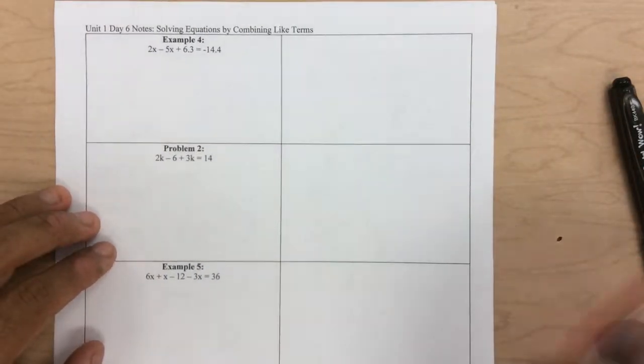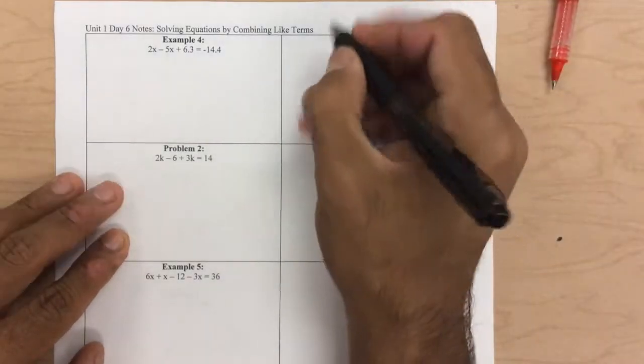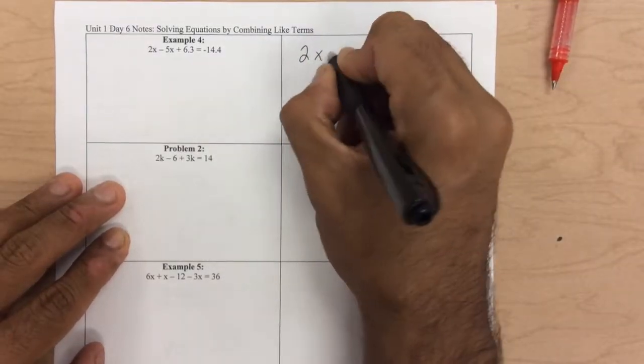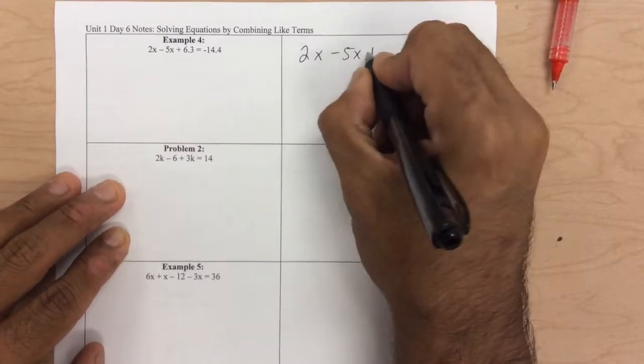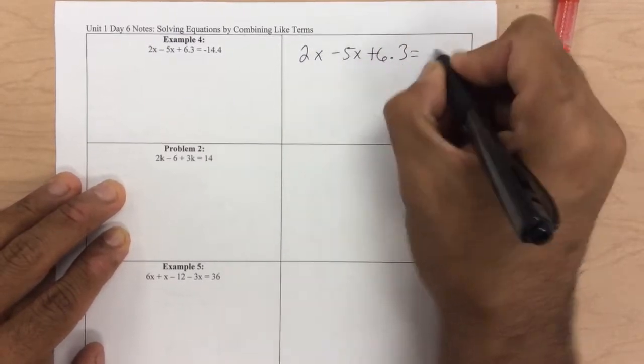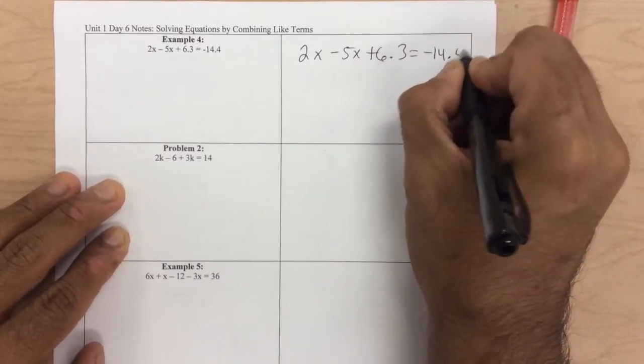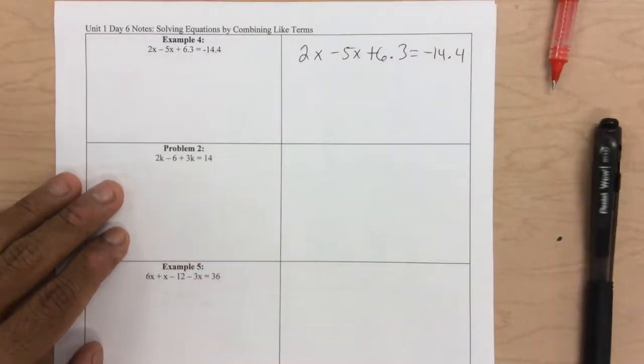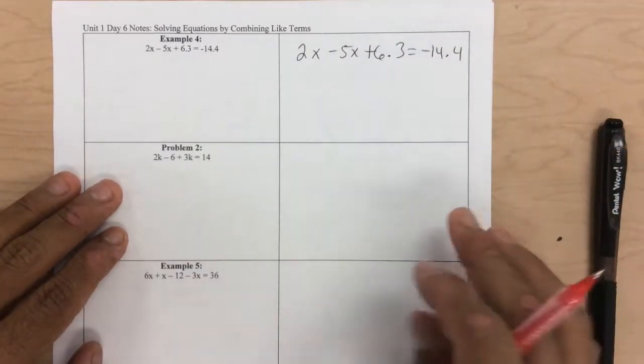Okay, moving on to example 4. So this problem we have is 2x minus 5x plus 6.3 equals negative 14.4. Now, step 1.